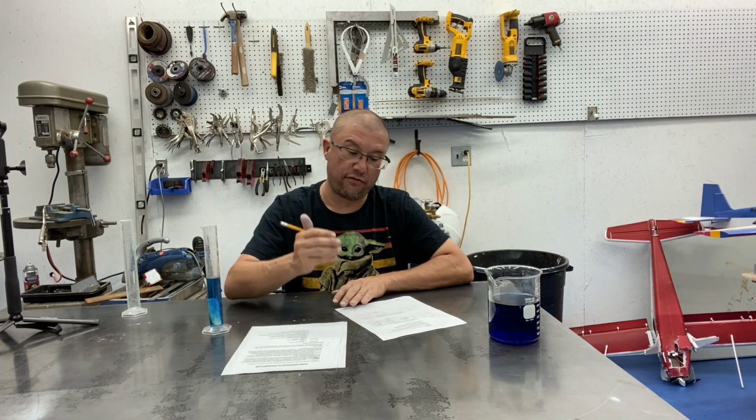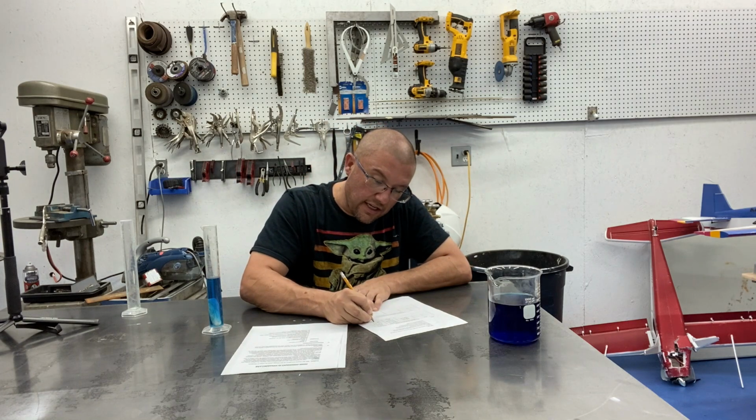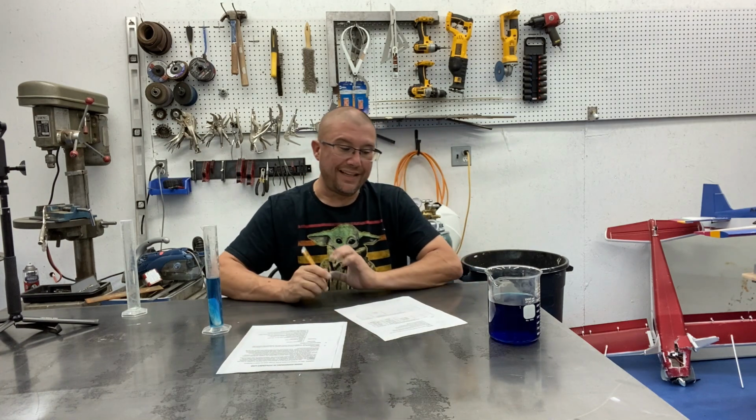And then the average, you're going to take the total divided by the number of trials we did. So you're going to have 39 milliliters divided by 3 trials, which leaves us a volume of 13 milliliters in data table 1.